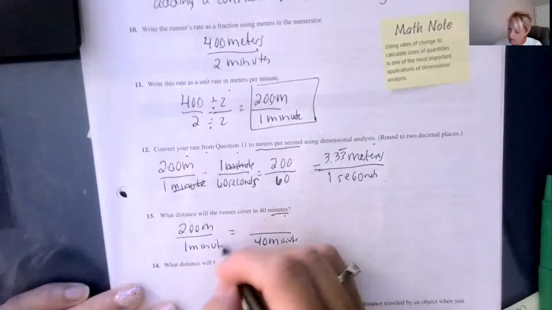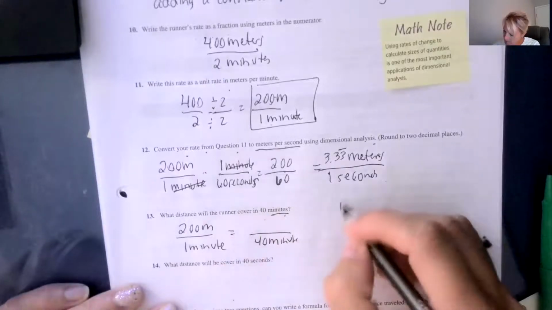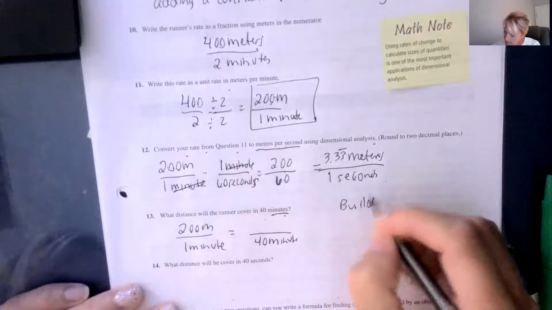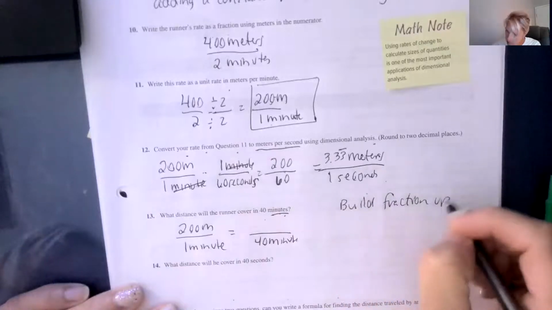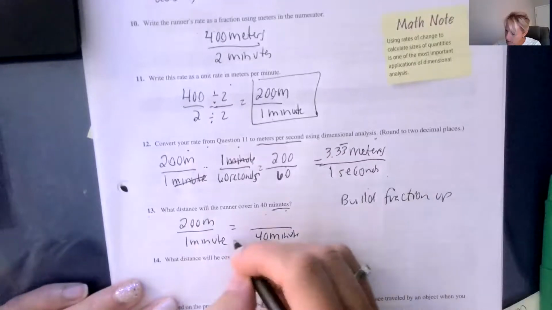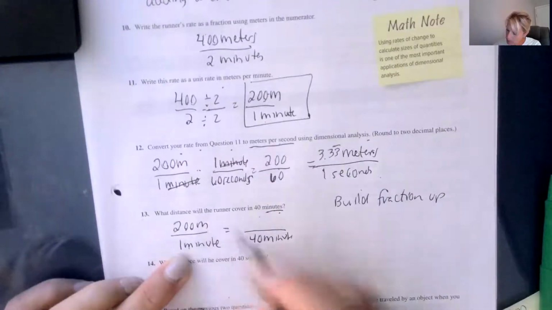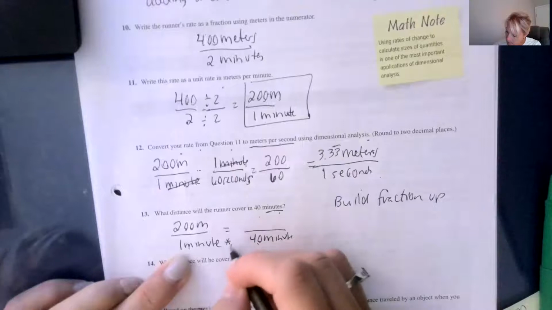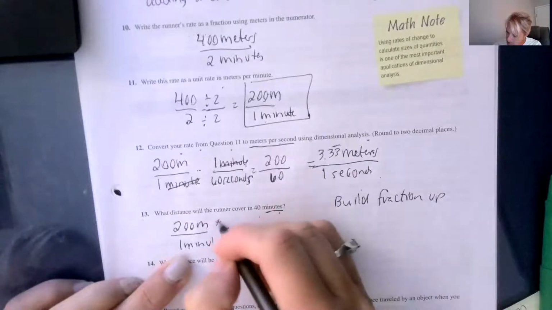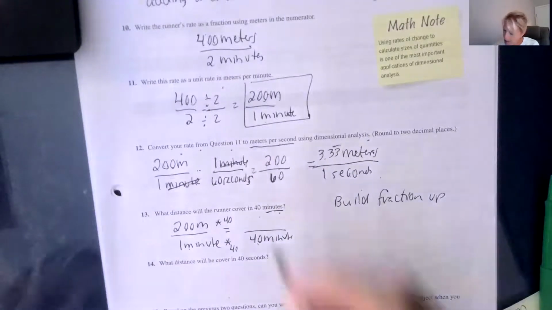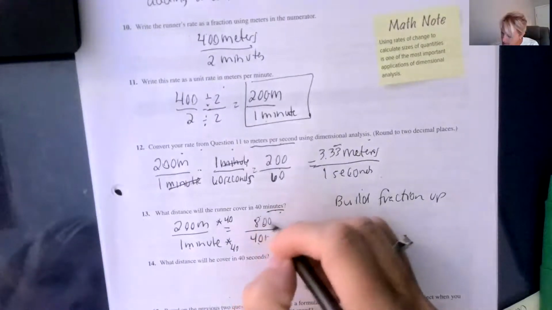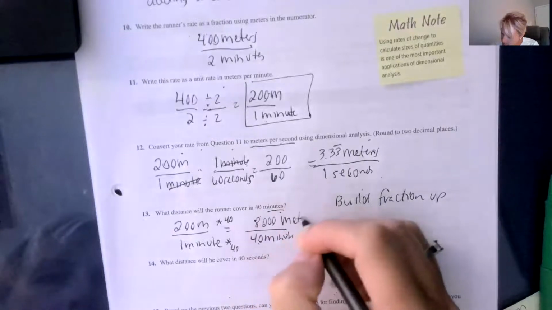So we're going to build up our fraction. To do that, what can we do to get from 1 to 40? We can multiply by 40. So we have to multiply the top by 40. So 200 times 40 gives us 8,000 meters.